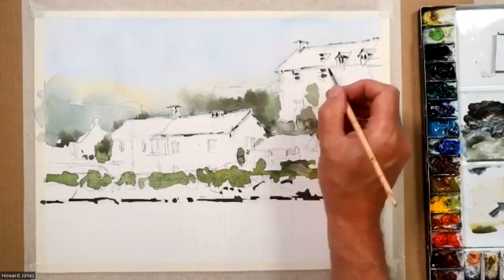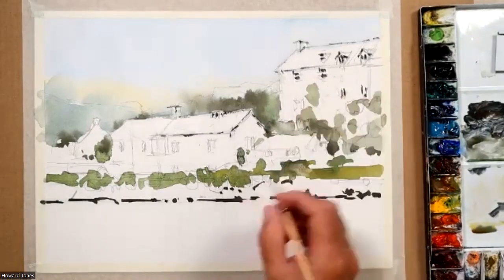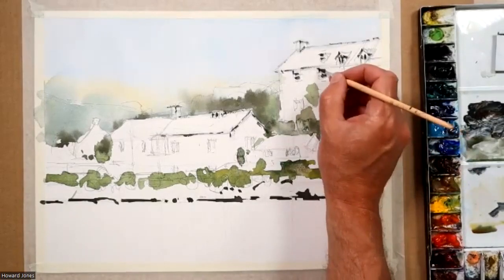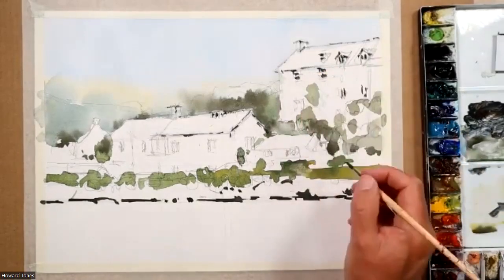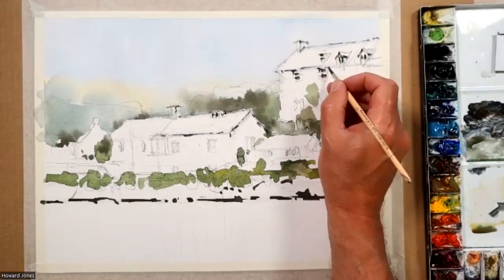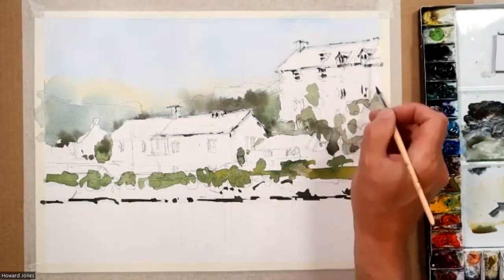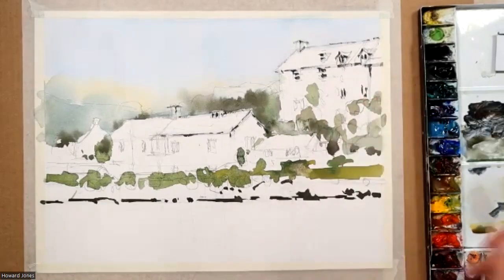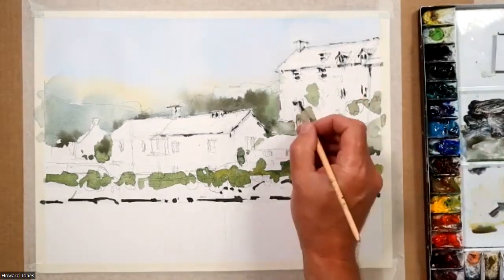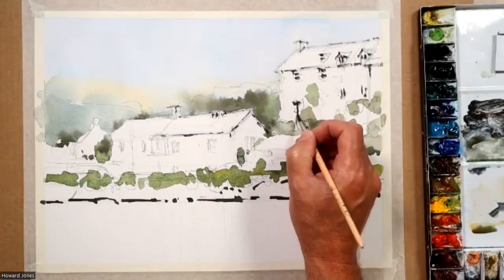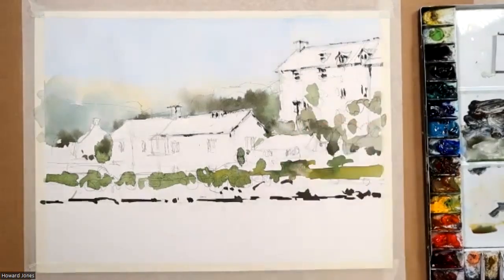Probably a shadow line in the upper left corner of that window area, like that. Make a little bit more of that roof line there. And there's something going on that looks like a window or a doorway here.